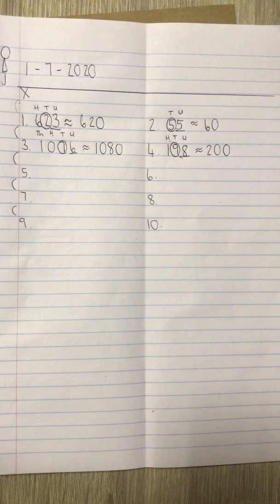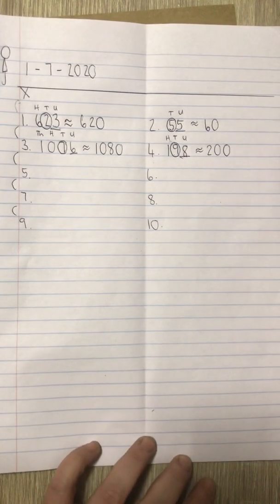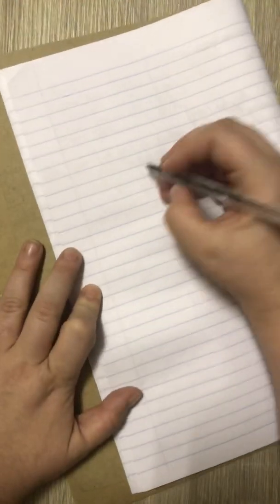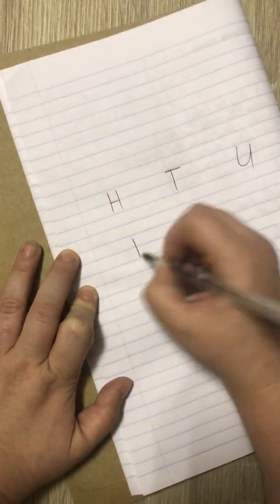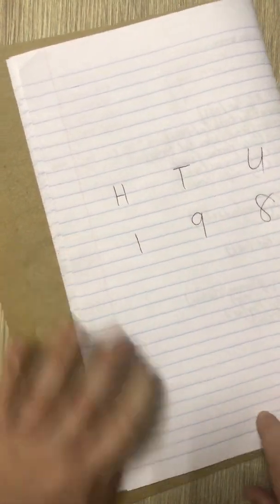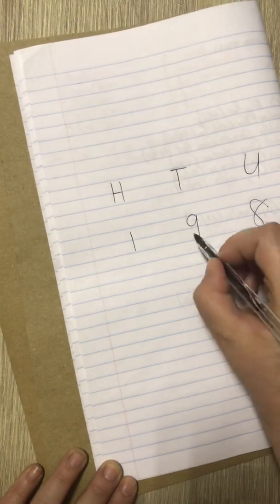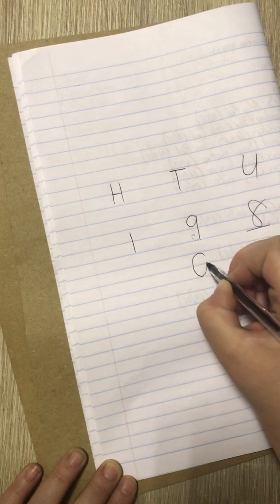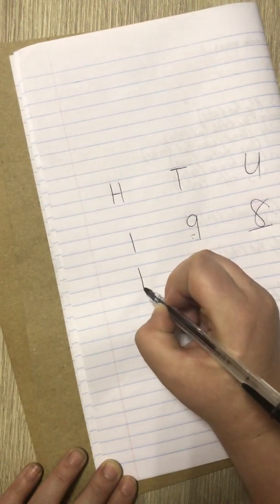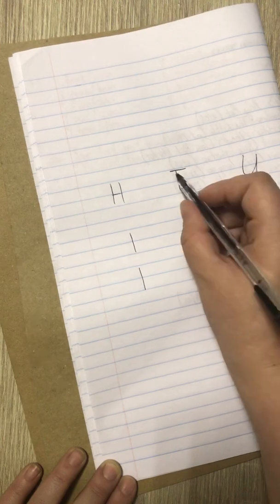Okay, let me explain it to you this way. Let me show you here. Hundreds, tens, units. It was 198. This one made this go into a 10. But look at this. If we write the number 10 now, there cannot be two numbers in one house.